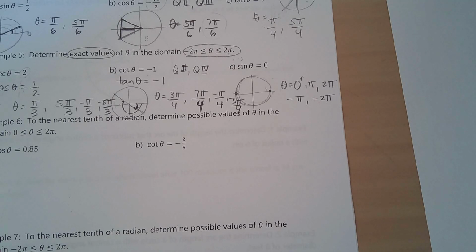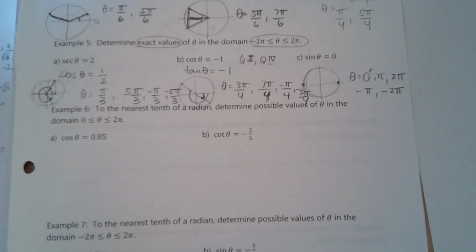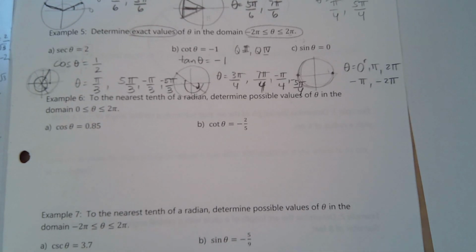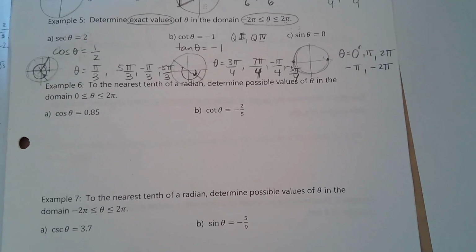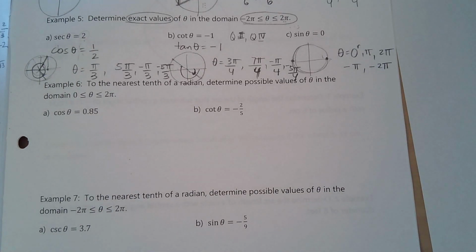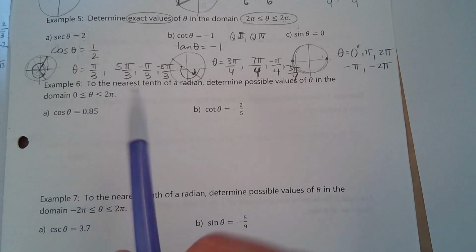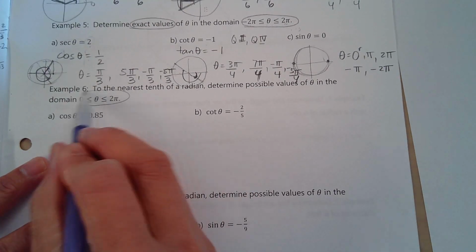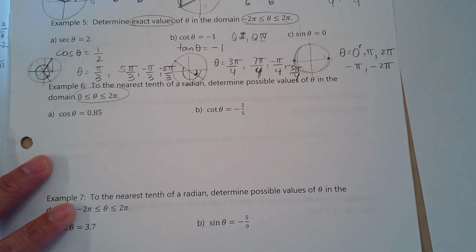So there are 5 solutions for letter C. Letter C said, number 6. To the nearest tenth of a radian, determine the possible values of theta in the domain between 0 to 2 pi. So we want all the angles between 0 and 2 pi, all of our answers.